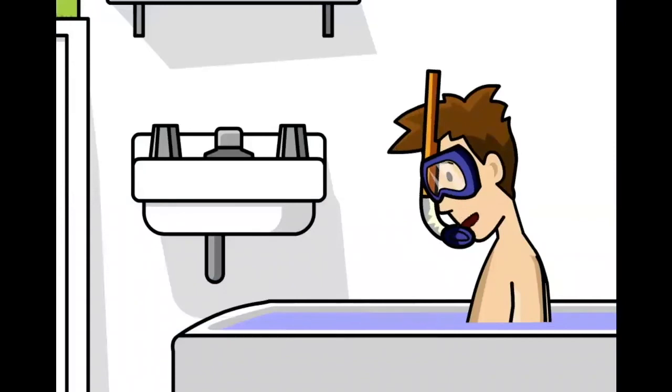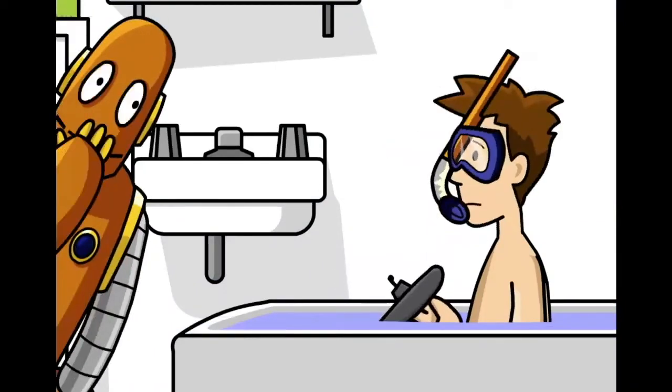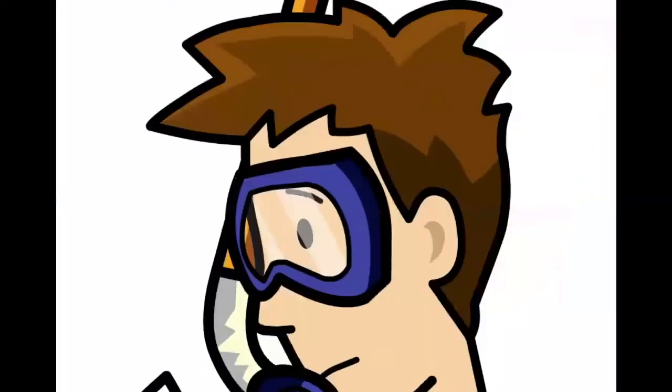Water solution, flood tubes 1 and 2, incoming. Don't make fun of my hobbies.